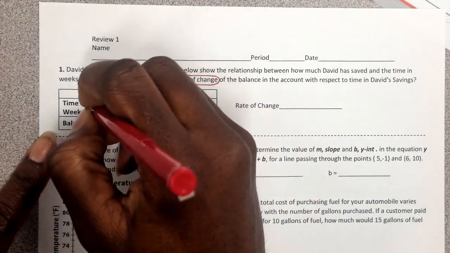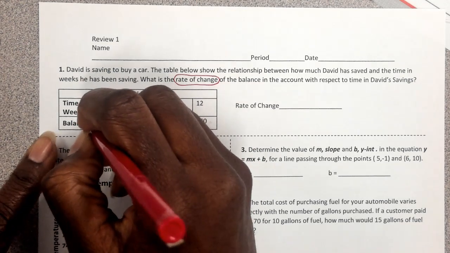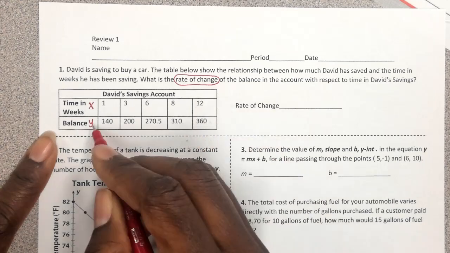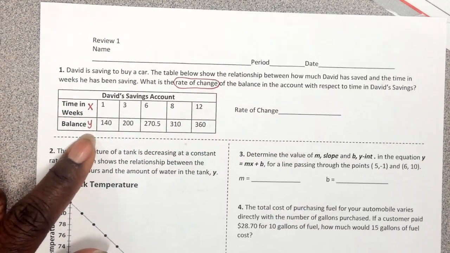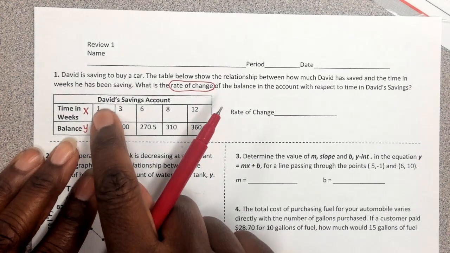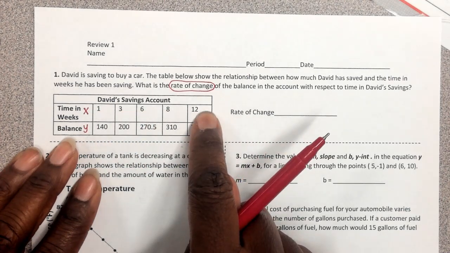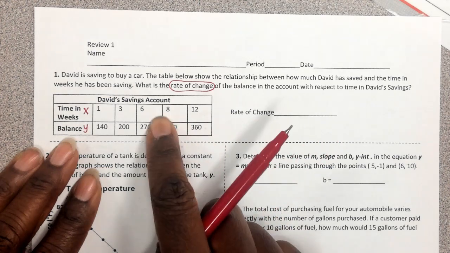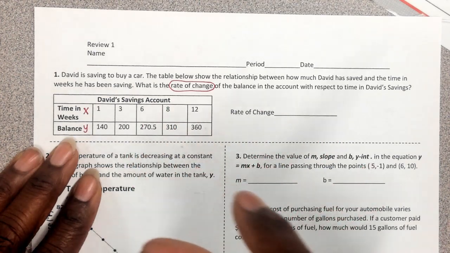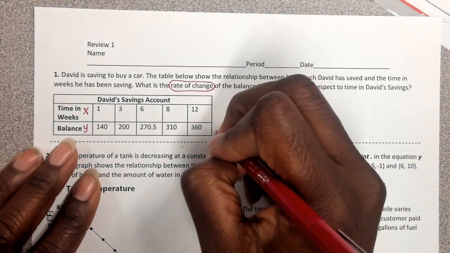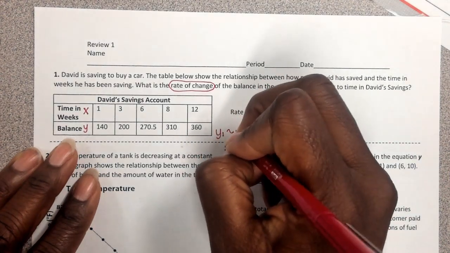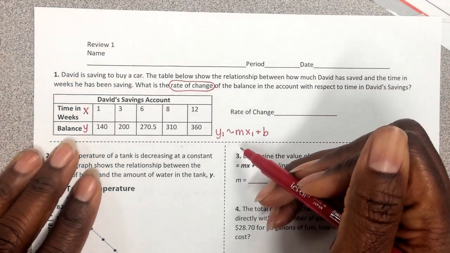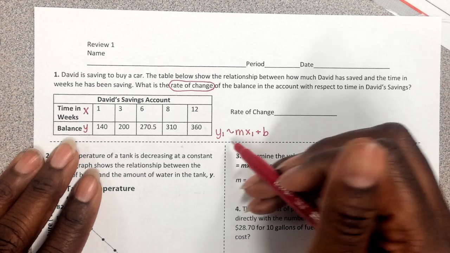You also need to know that your time, remember we talked about the money is the y anyway, but your time are all of the x's on top and your y's on the bottom, all right? So what you will need to do is put all of your x's on the left side, all of your y's on the right side. Then immediately after your table, you need to put in the linear regression. The linear regression is the y1 tilde mx1 plus b.